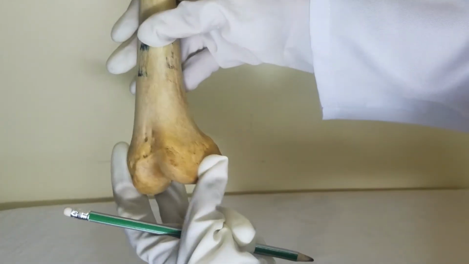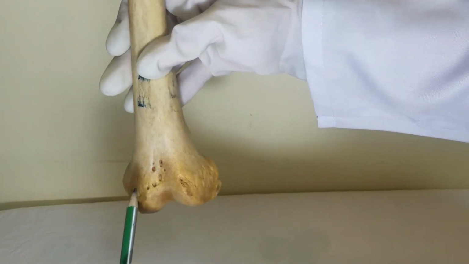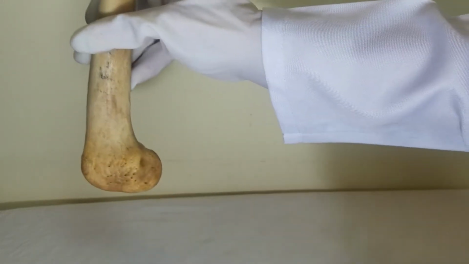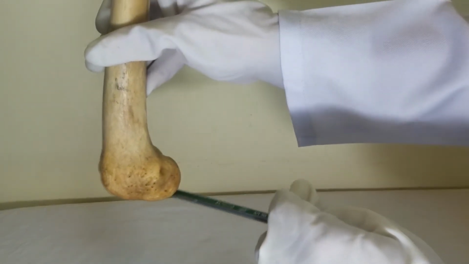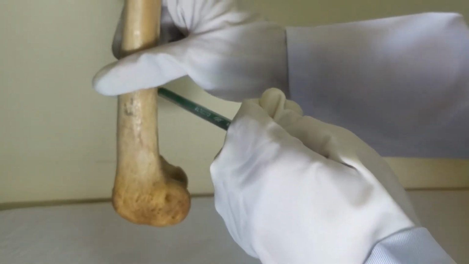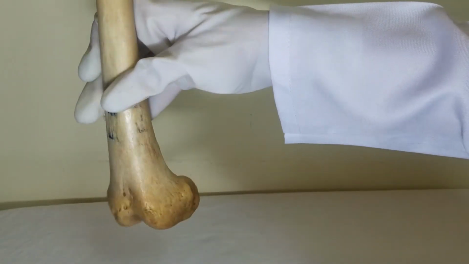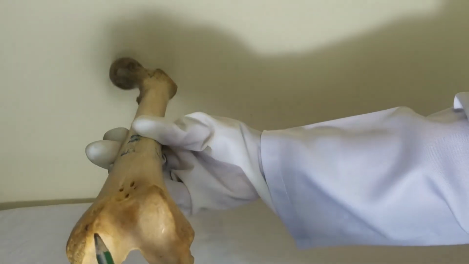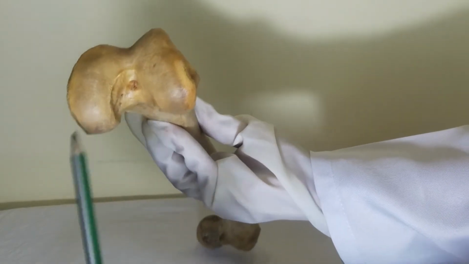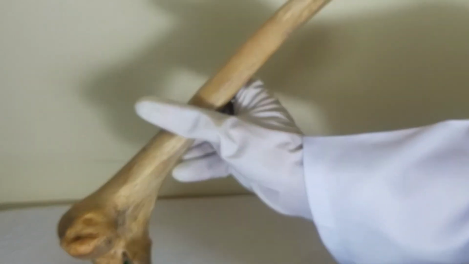If we move to the shaft towards the anterior side, the two condyles are united and are almost in line with the anterior surface of the shaft. If you look at the posterior aspect, the two condyles are projected backwards and they are beyond the plane of the popliteal surface. Now we can see that the two condyles have an articular part. All of this is the articular part of the two condyles, and it also has non-articular parts.